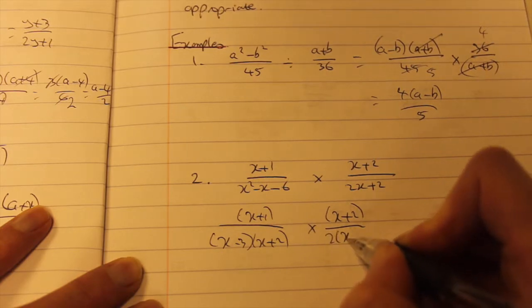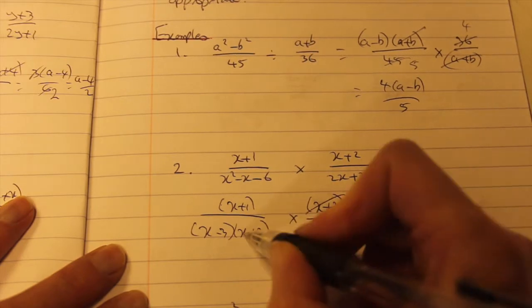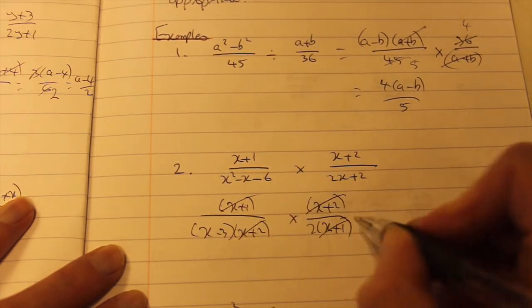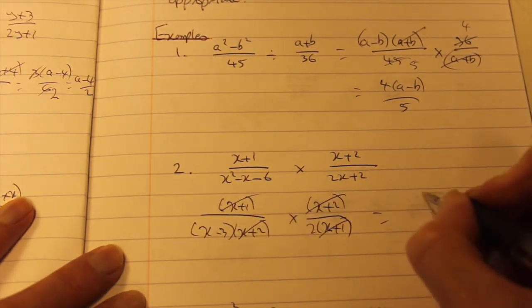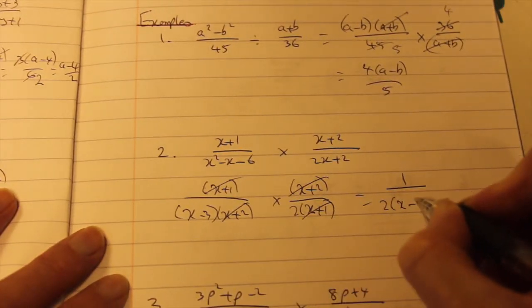Bottom line, I can pull out the 2. Now ready to cancel. X plus 2, x plus 2. X plus 1, x plus 1. Now there's nothing in the top, but make sure you put a 1 there. And the bottom line is 2, and then x minus 3.